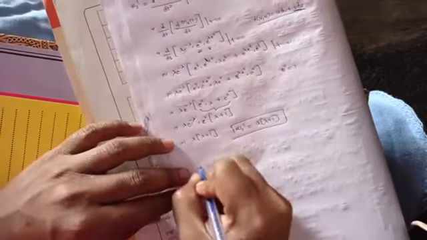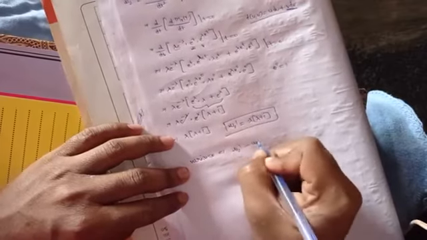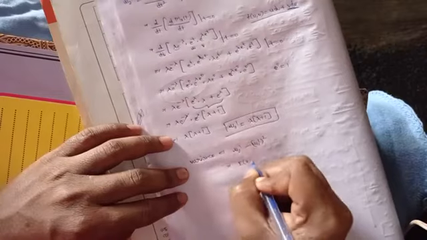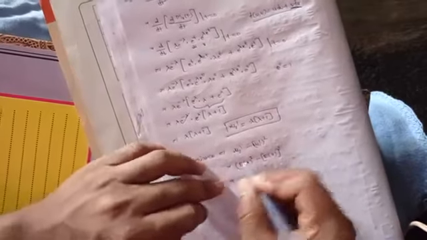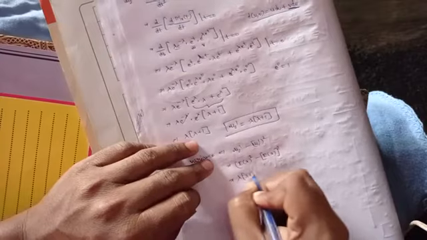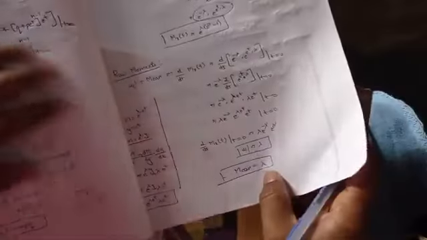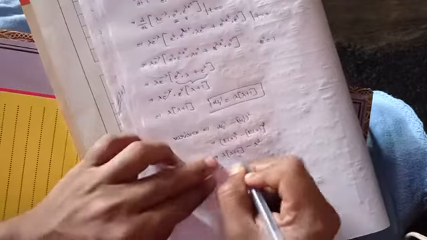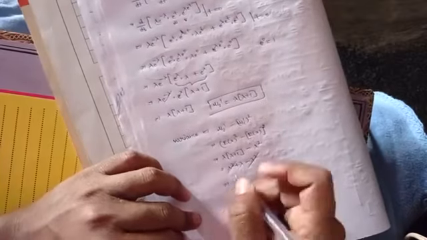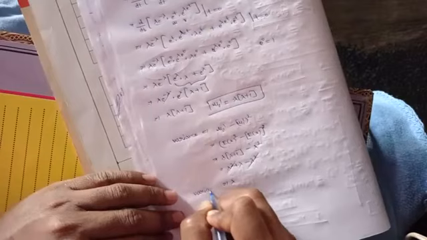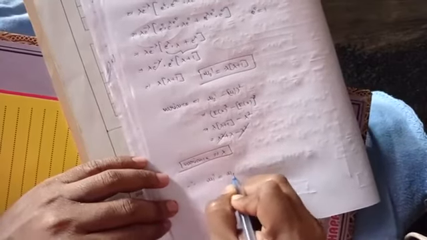Now we have to find the variance, right? Variance is equal to mu2 dash minus mu1 dash whole square, that is E of x square minus E of x whole square. What did we get? E of x square is lambda of lambda plus 1, minus E of x, which is lambda, and we have to square it, right? So let us multiply this: lambda square plus lambda minus lambda square. Lambda square will get cancelled, and the variance is nothing but lambda.